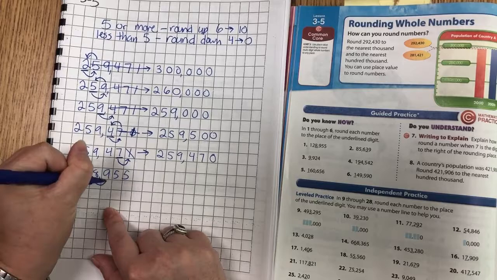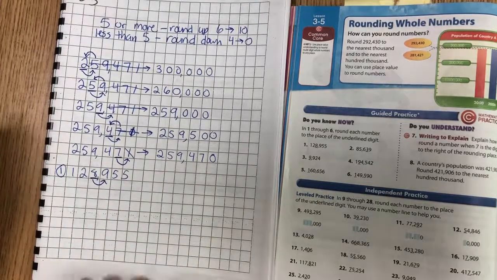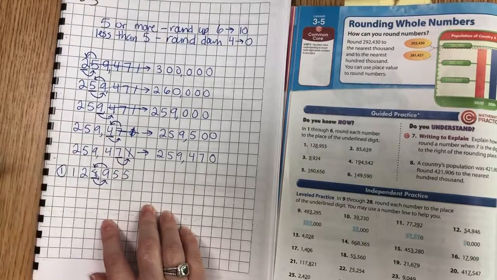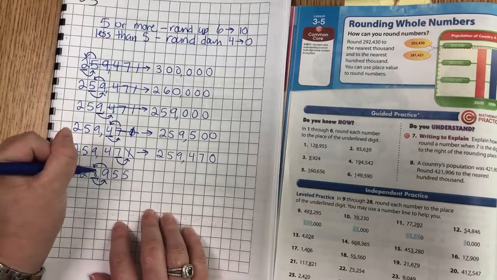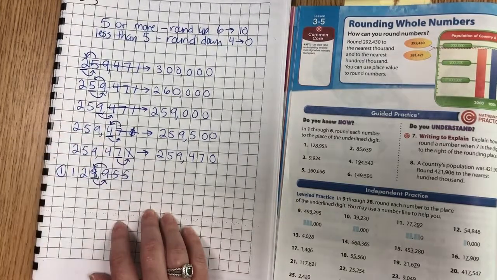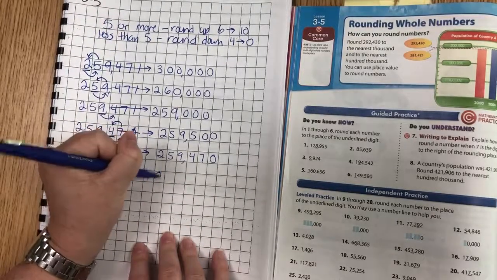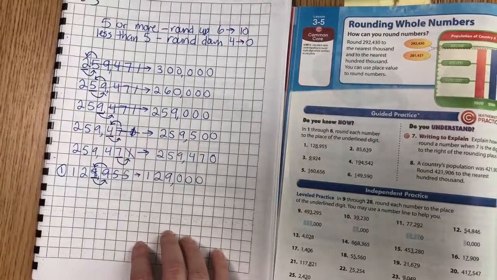Draw my arrow. Is it more than 5 or less than 5? It's more, so then I draw a second arrow to show that the 8 changes. The 8 will become a 9 and everything else will zero out. So what is my new number? 129,000. That's it.